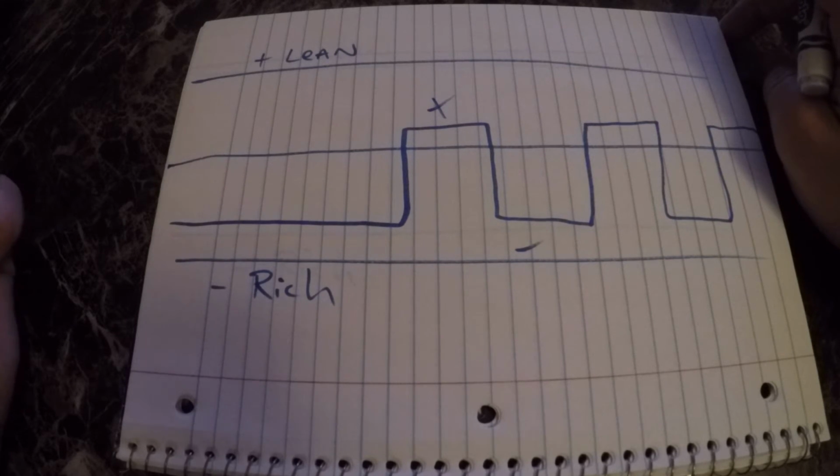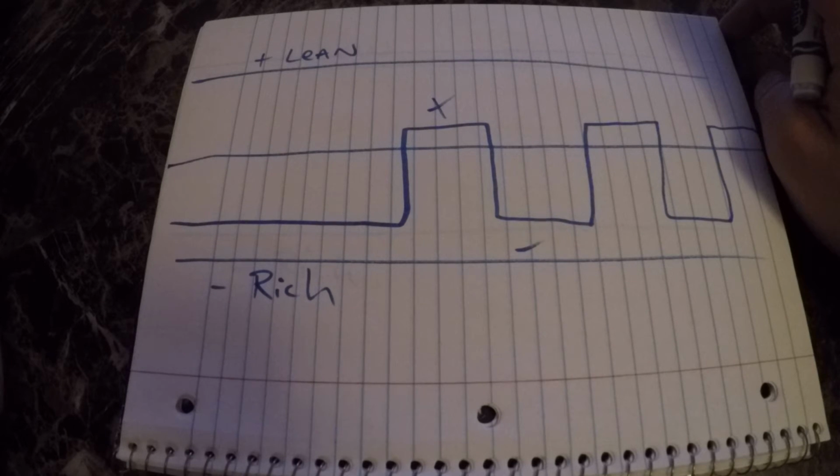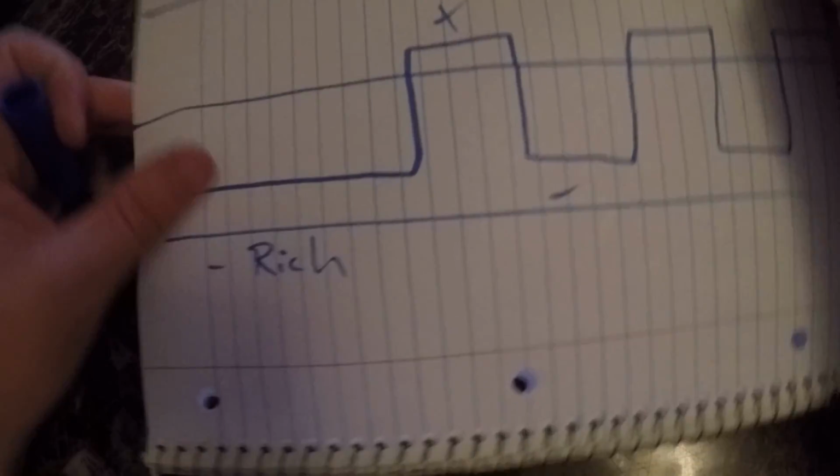It's not going to make any corrections. So it's good to normally have it in closed loop. There are some situations where you may want to lock it into open loop.